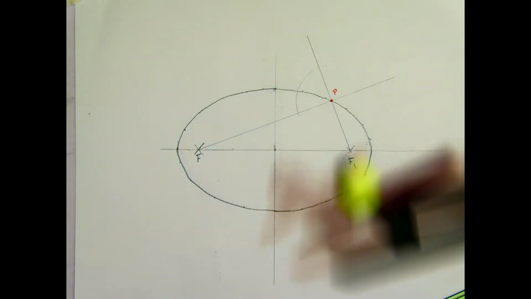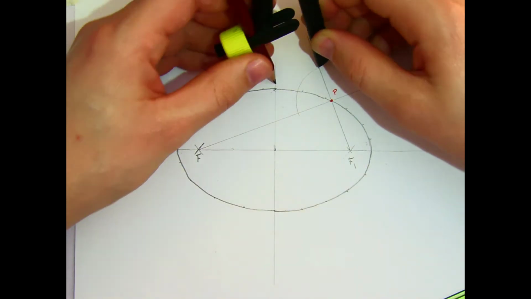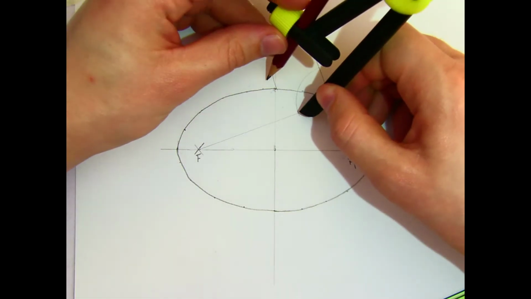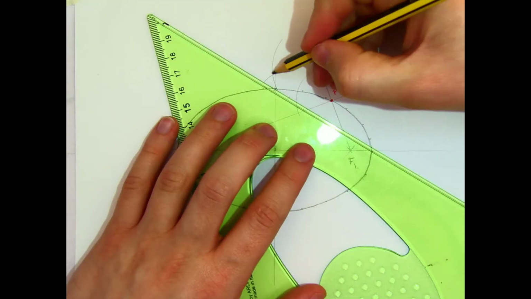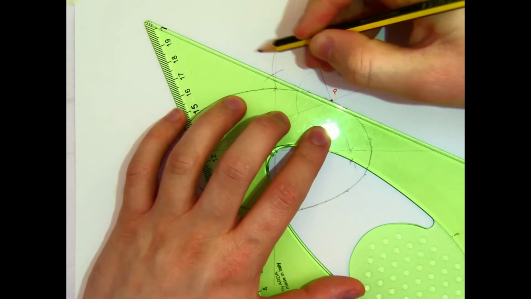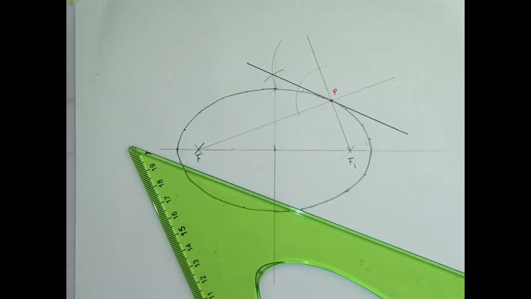So swinging an arc, swinging two more arcs, this time keeping them the same size, and drawing a line, the bisector here, joined back to point P, is my tangent to the curve.